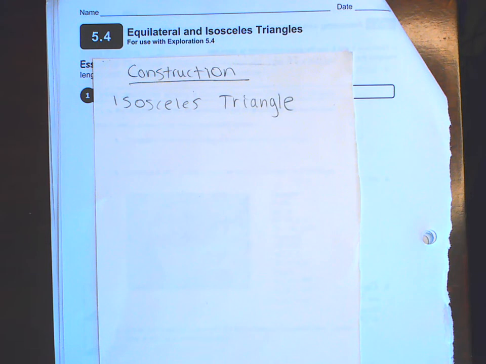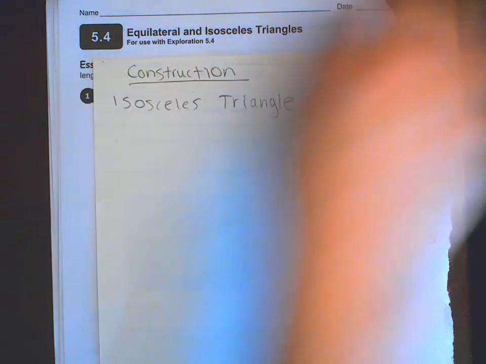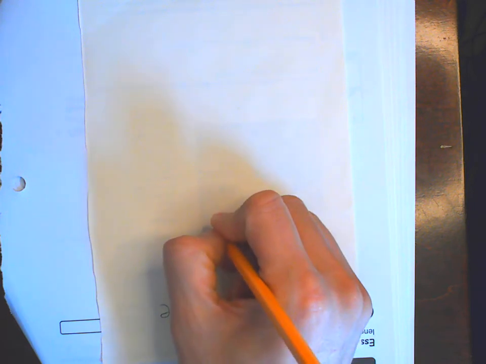We are going to construct an isosceles triangle. Now, for this, you're going to need your compass and your protractor. Now, what I'm going to do is I'm going to turn this paper upside down. There's going to be a reason why. Okay, so I'm going to turn this paper upside down, and I'm going to pick a point somewhere around here. Doesn't really matter where.